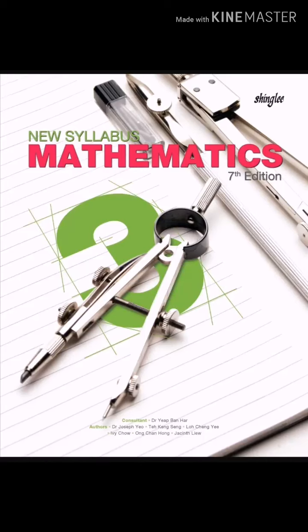The questions are taken from the mathematics books of Shingley, 3rd grade 7th edition. We will be discussing number 11 and 16 about further trigonometry from exercise 7c, and this is for you who do not know how to apply trigonometric functions, and also homework.